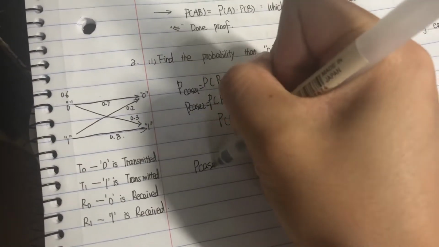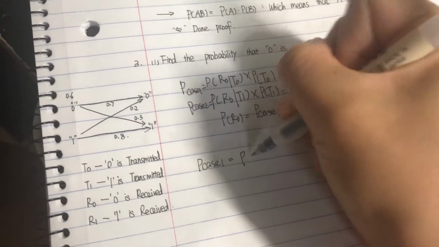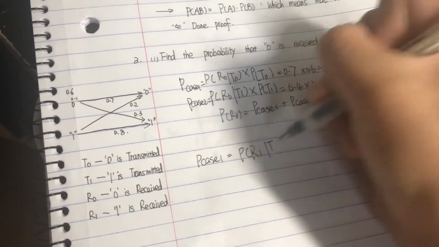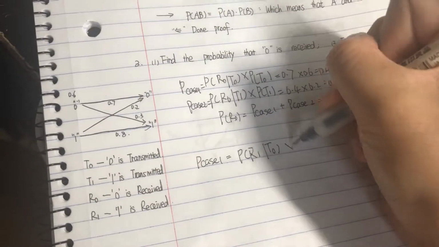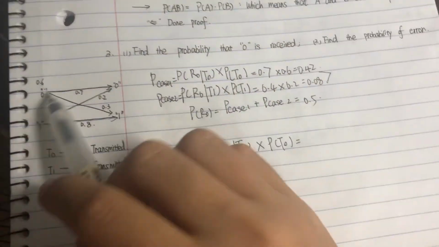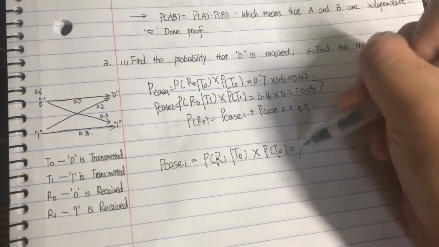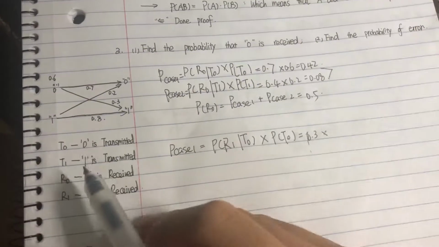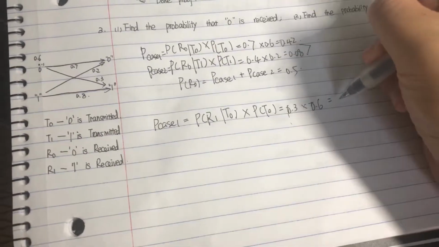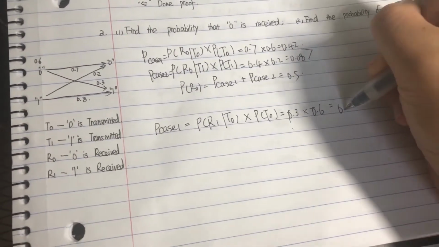So in case 1, you received 1 under the situation you transmitted 0, multiplied by T0's probability. It means 0.3 multiplied by the T0 probability, that's 0.6. This probability is 0.18.